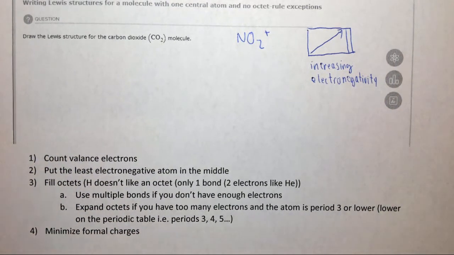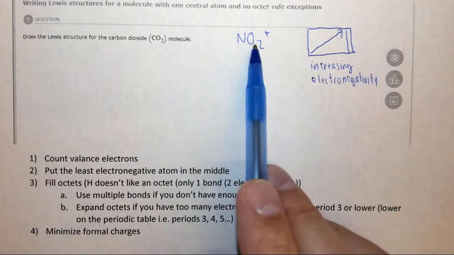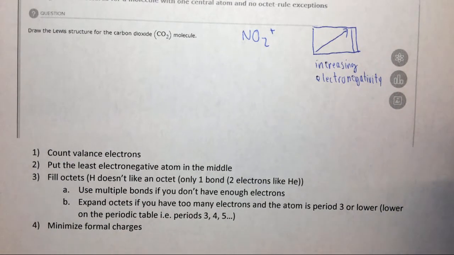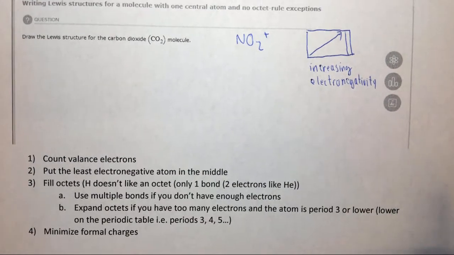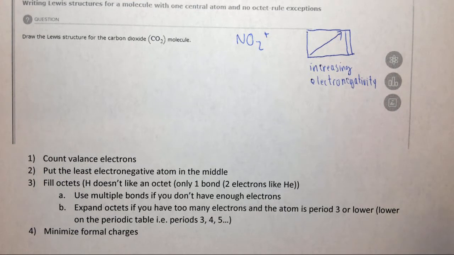In this question, we're asked to actually draw some Lewis structures, and I picked two of them, carbon dioxide, CO2, and NO2+, which was just on a different example that I found on Alex. Learning how to draw Lewis structures is essential for doing these couple of chapters in general chemistry. It's also essential for later chapters in general chemistry too, and organic chemistry, so it is something that's worth your time to learn how to do.